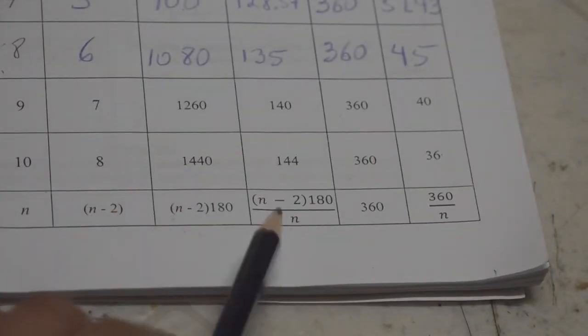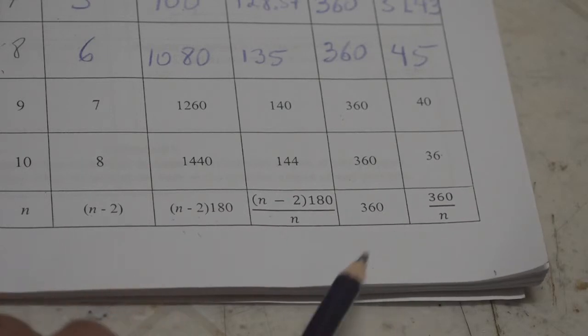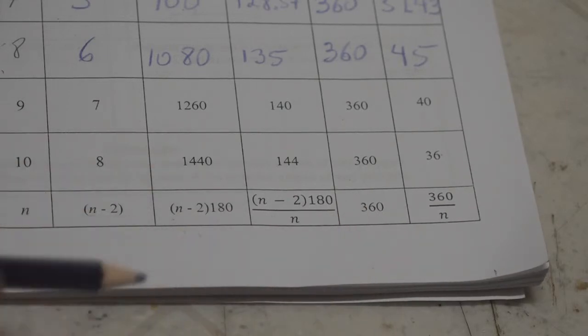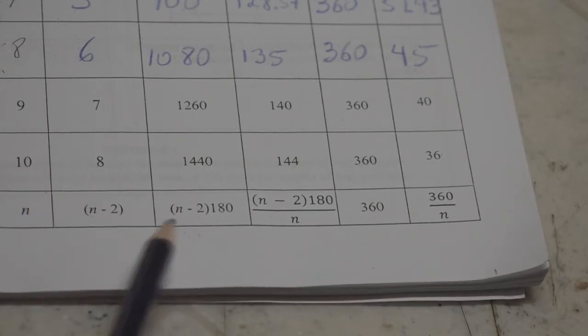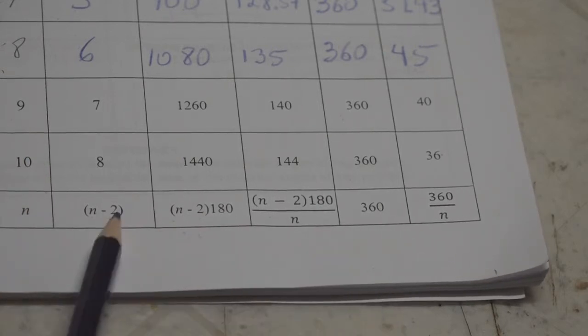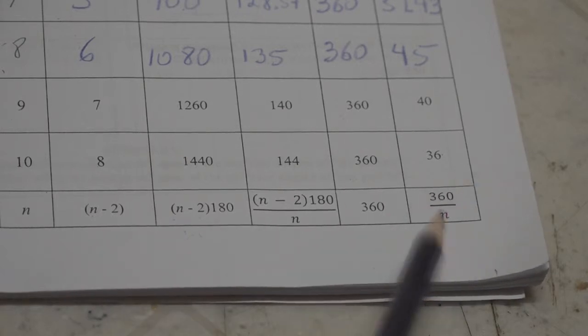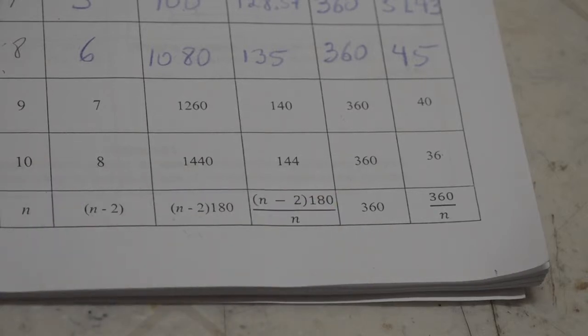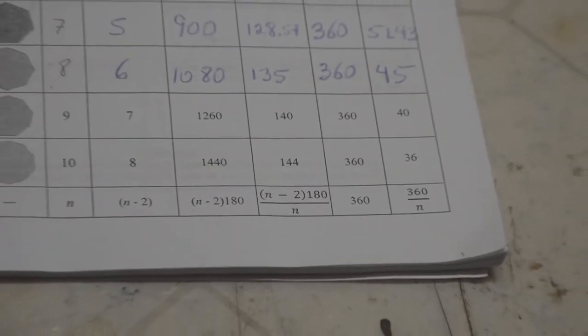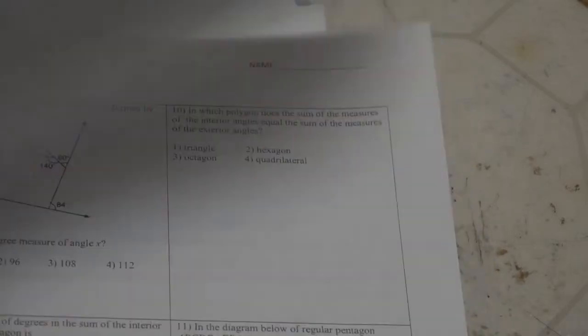Here we have the formulas. Whenever you are solving problems relating to exterior and interior angles, just refer back to these formulas. If you're not my student, just go back to this video and the formulas are right here. But I'm pretty sure that you can do it without the formulas. All right, so now let's see what else I have in stock for you.